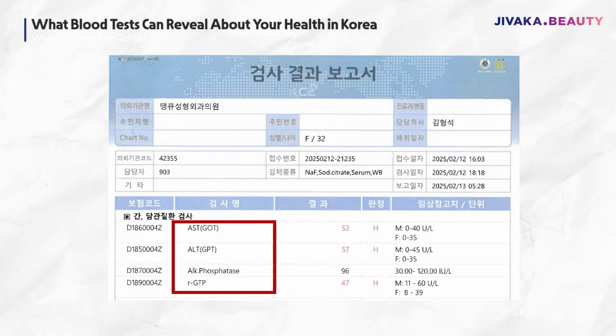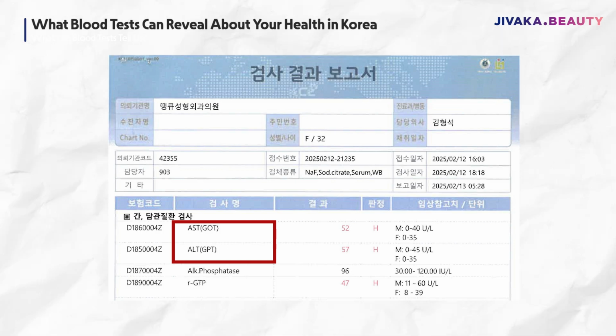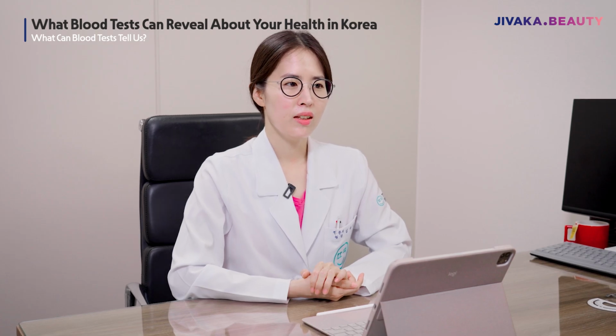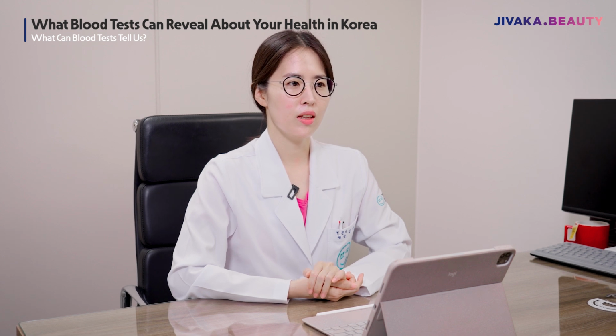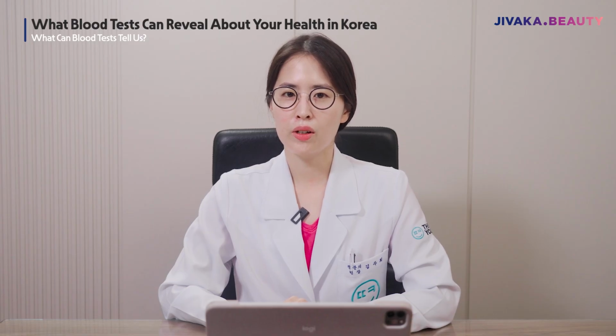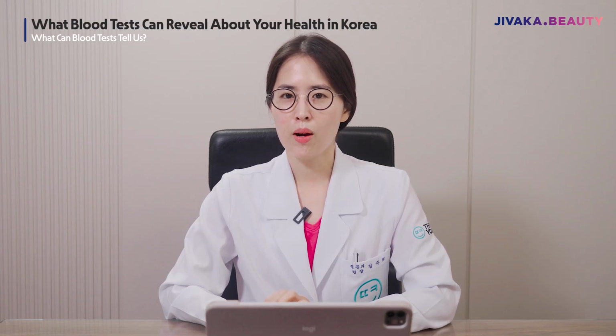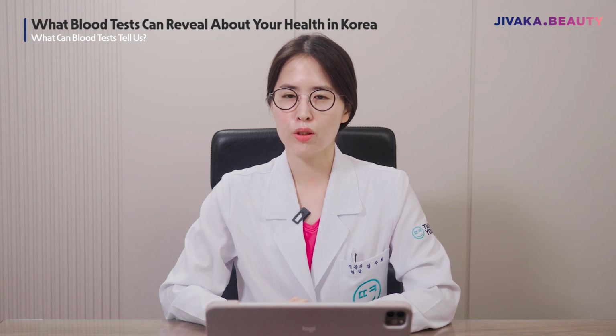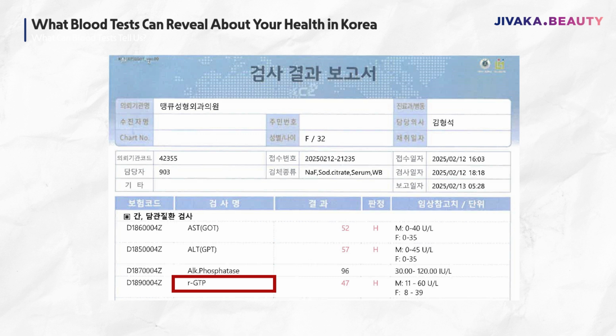The first 4 items you see here are for evaluating the liver function. SGOT and SGPT are enzymes found in liver cells. When liver cells are damaged, they leak into the bloodstream, allowing us to evaluate liver function and the extent of liver damage. ALP stands for alkaline phosphatase, an enzyme abundant in the cells of the gallbladder and bile ducts. When bile cannot be properly excreted or the bile ducts are blocked due to, let's say, inflammation or stones, the level increases. Here, when it reads GGTP, it's known as gamma GTP.